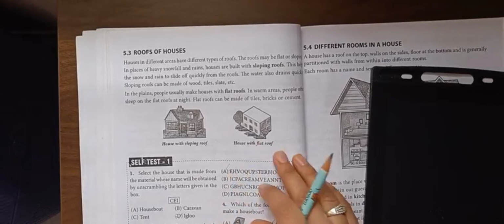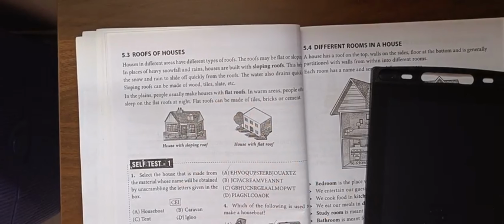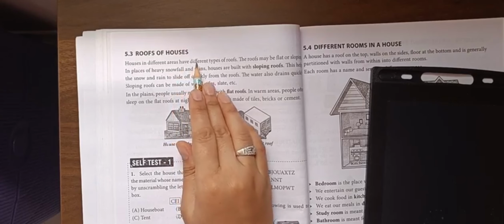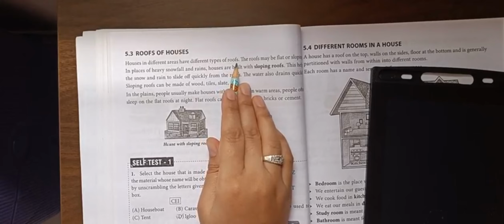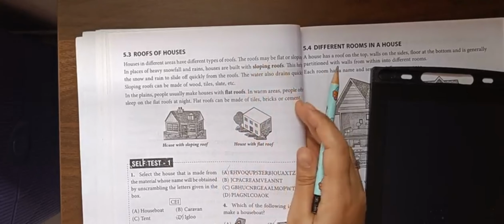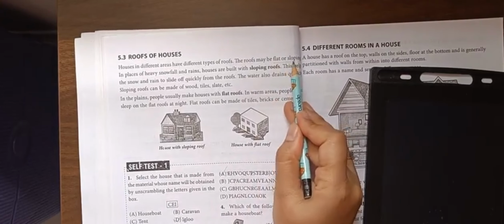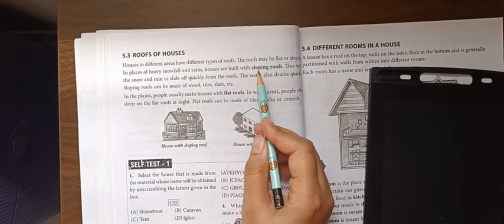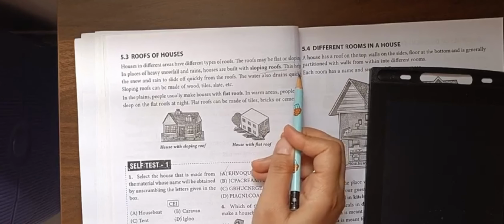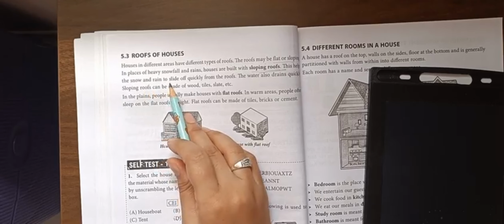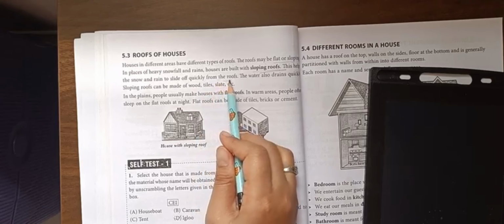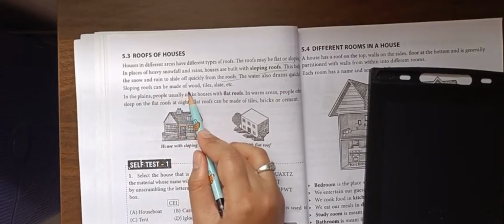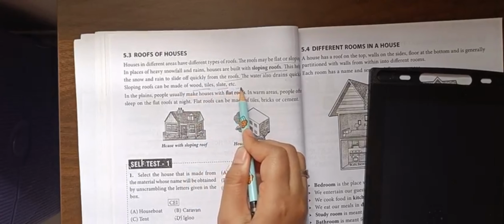Next is roof of house. Houses in different areas have different types of roofs. These roofs may be flat or sloping. In places of heavy snowfall and rain, houses are built with sloping roofs. This helps the snow and rain slide off quickly from the roof. The water also drains quickly. Sloping roofs can be made of wood, tiles, or slate.